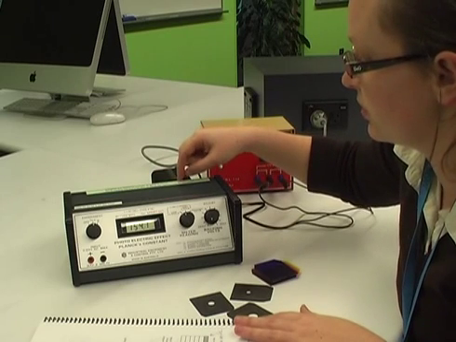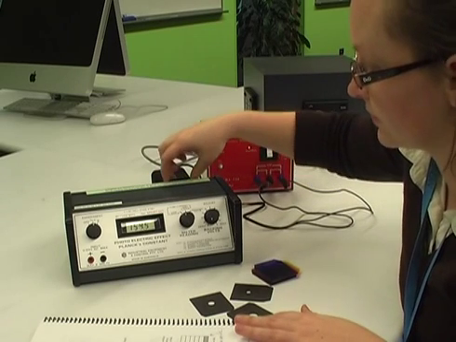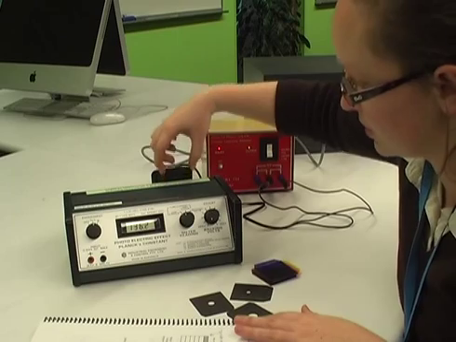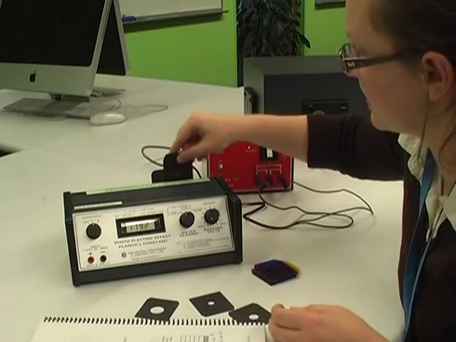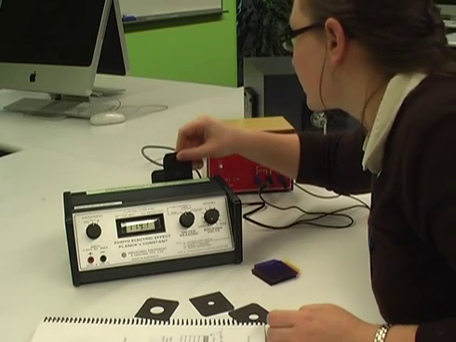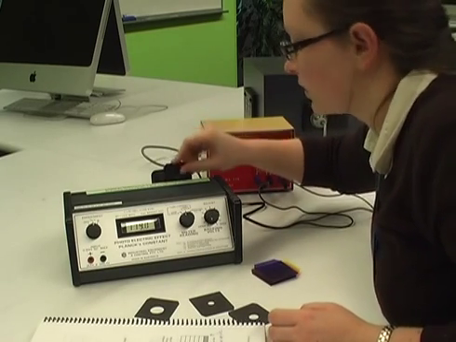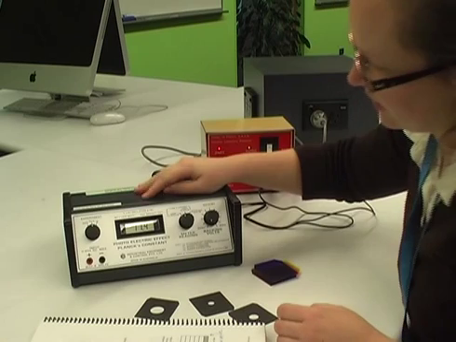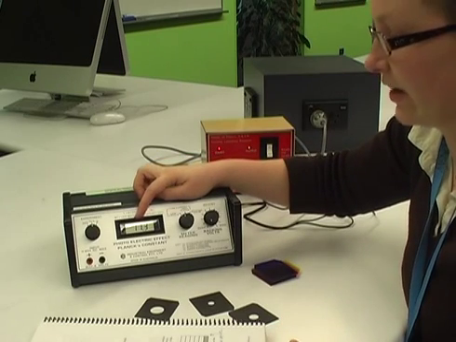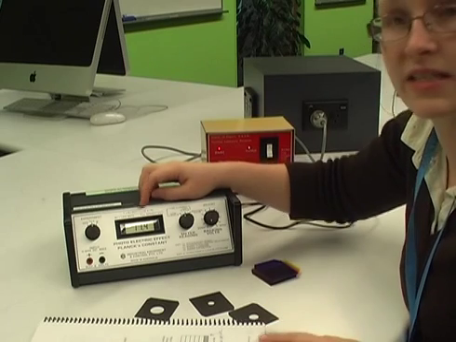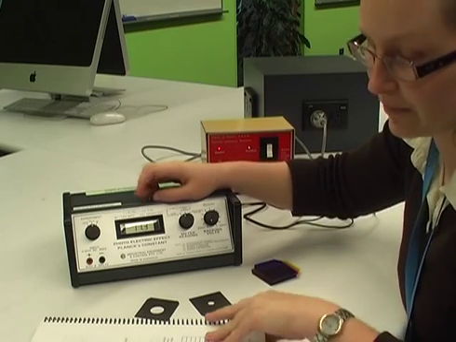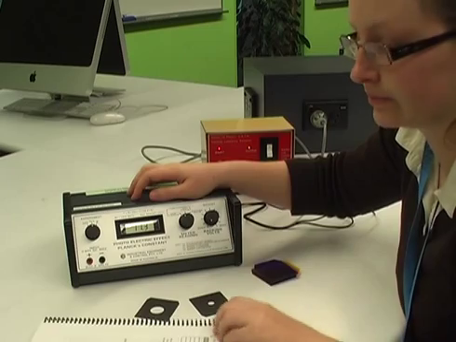With this aperture, there's 154 nanoamps measured. With a smaller aperture, we'd expect to get less current. And you do see we get less current, 17.3. So you'll need to record this data in your table and then plot the appropriate graph.